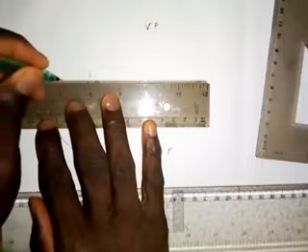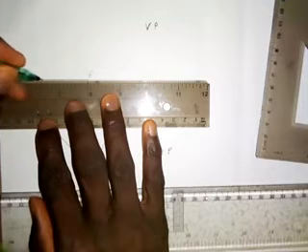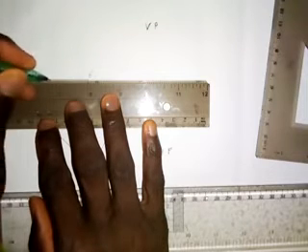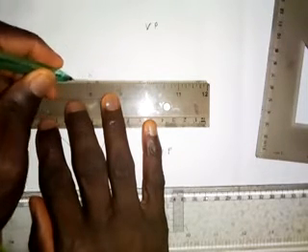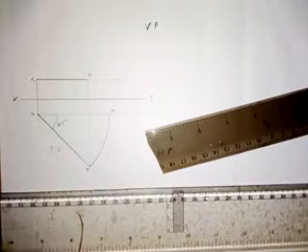And it is not the true length of line AB, because line AB is inclined at an angle of 45 degrees to the vertical plane. And I said in the introduction that when a line is parallel to a particular plane, it will have its true length on that plane to which it is parallel.